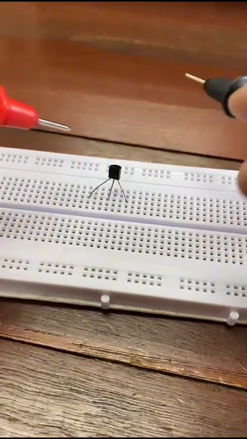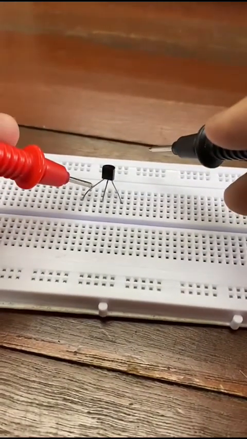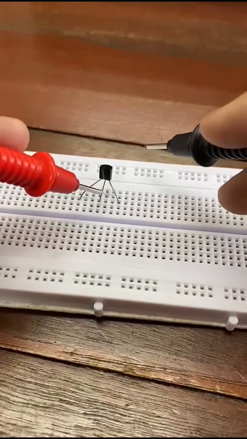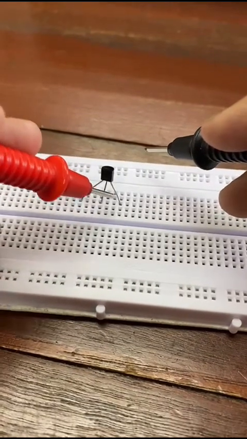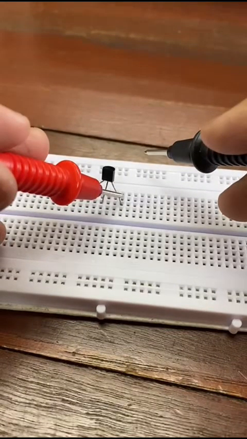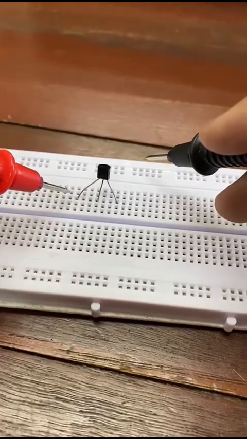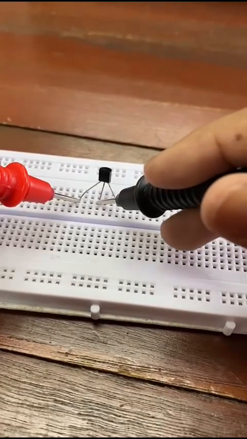So I use the 2N222 transistor. For the right side leg, it is terminal 1, the middle leg is terminal 2, and the left leg is terminal 3. Firstly, I use terminal 1 and terminal 2.